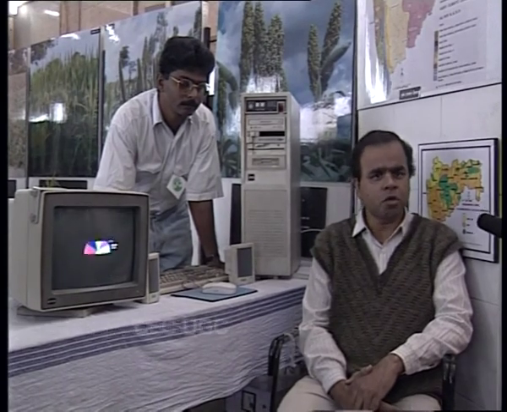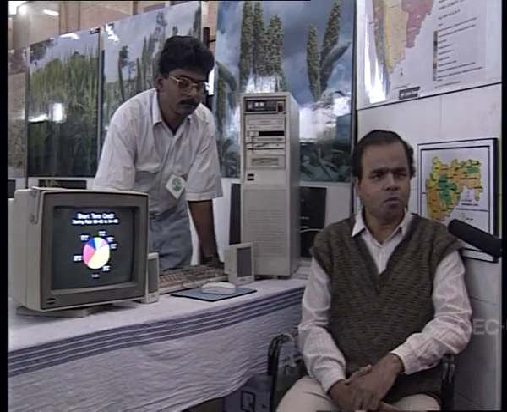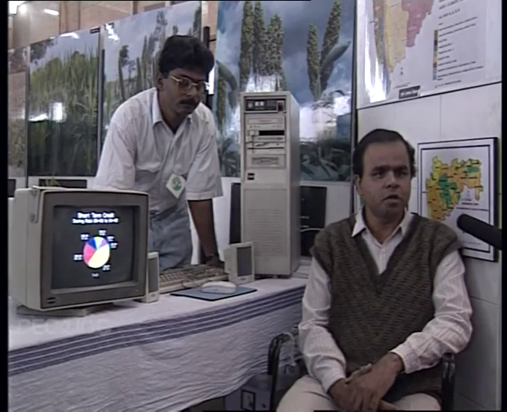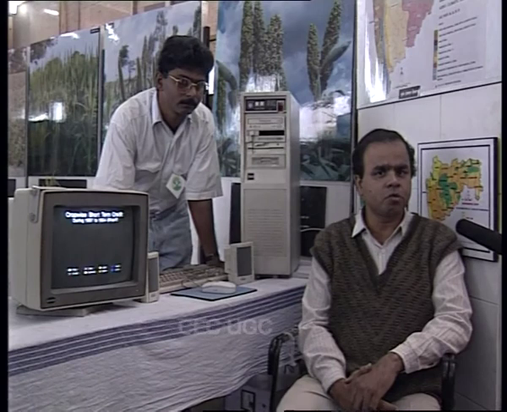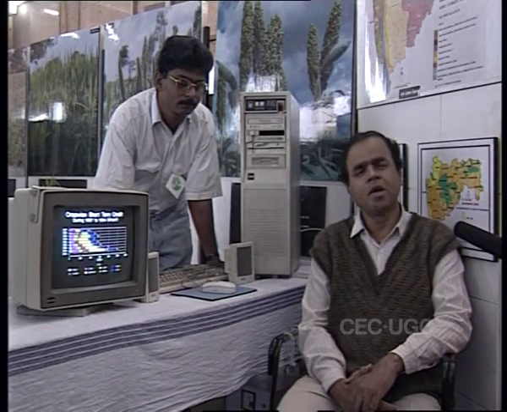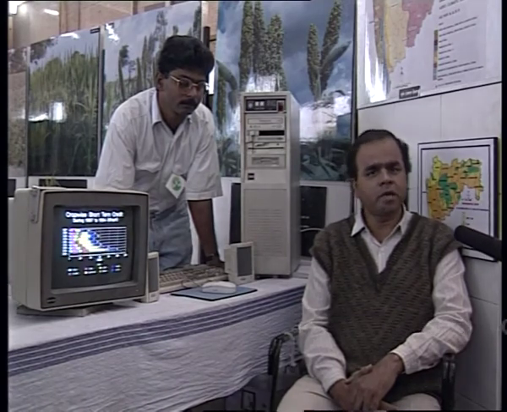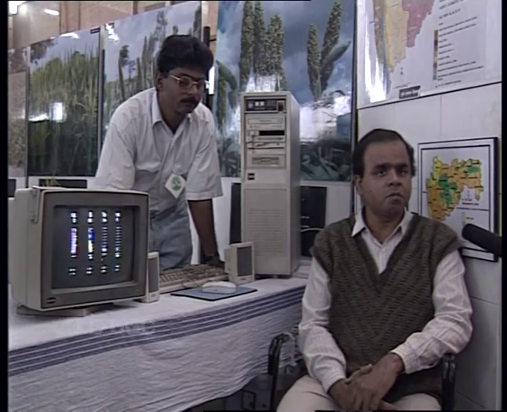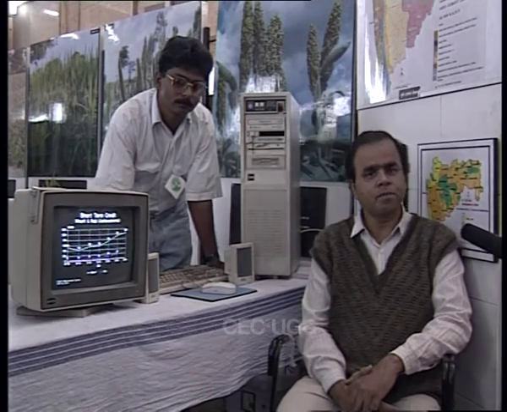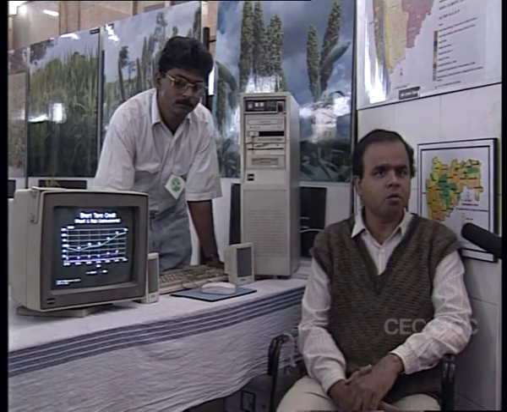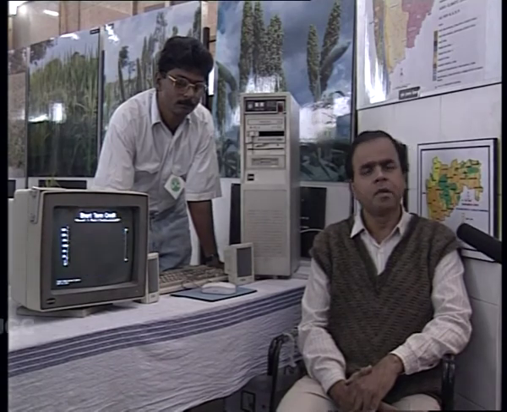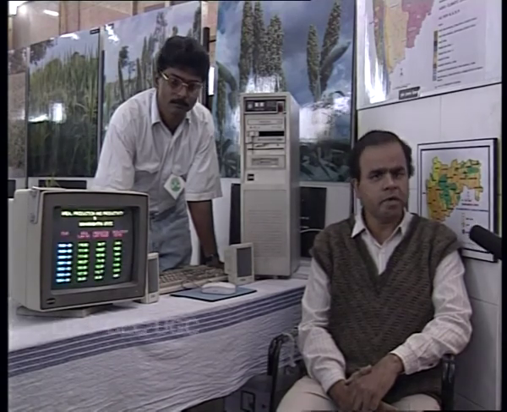With the help of computer and satellites, we collect the data on market prices of various agricultural produce in the Maharashtra State Agricultural Produce Marketing Board. And again, we have connected various agricultural produce market committees in the state through computer. This process is going on. Around 30 centers have already been connected, and all the centers would be connected.